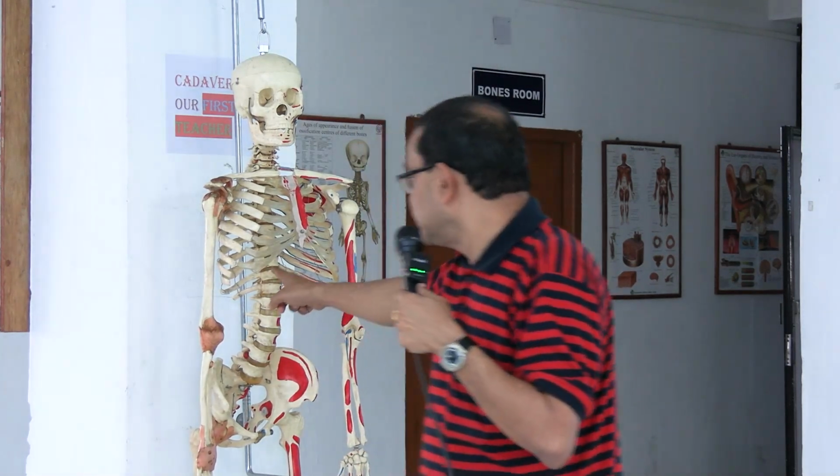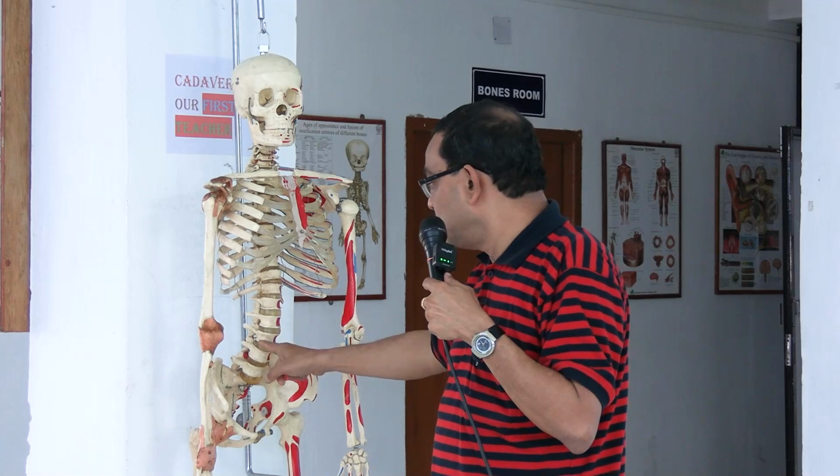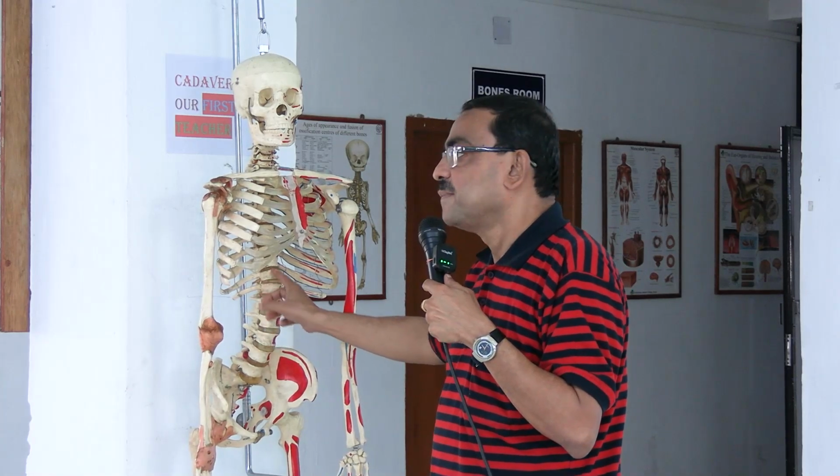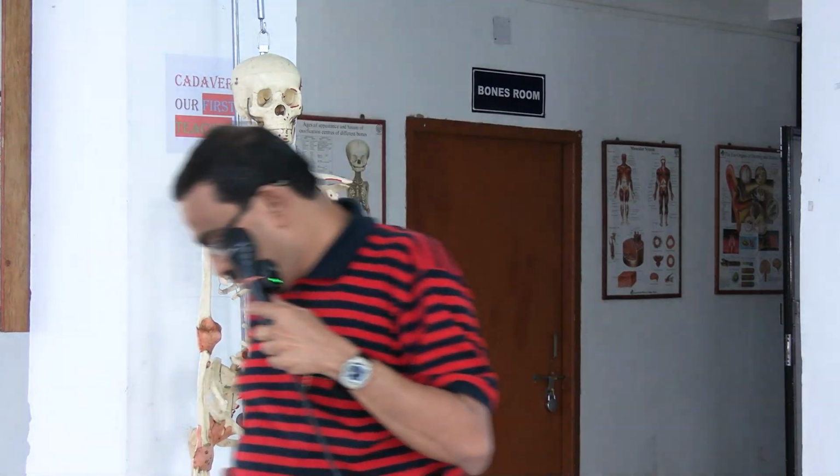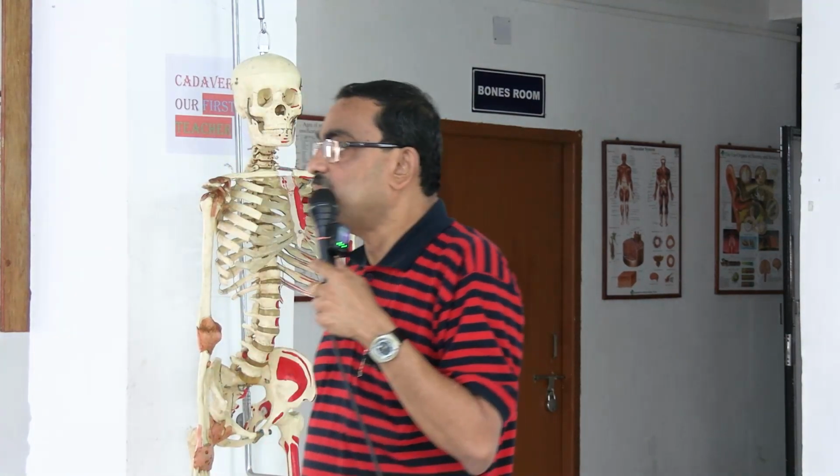From T10 to L2 vertebra, the spinal nerves are coming. Okay, and through the spinal nerves, the sympathetic nerves are coming and they supply. So, the pain is referred from loin to groin area. And it is carried out by the sympathetic nerves.